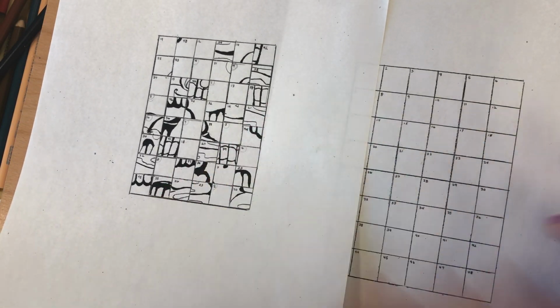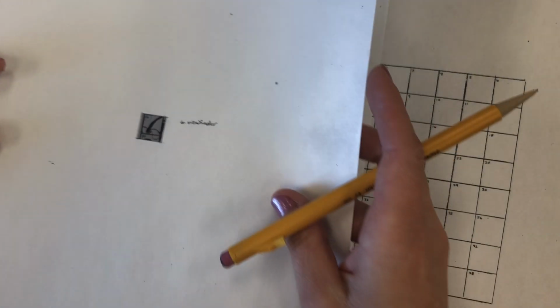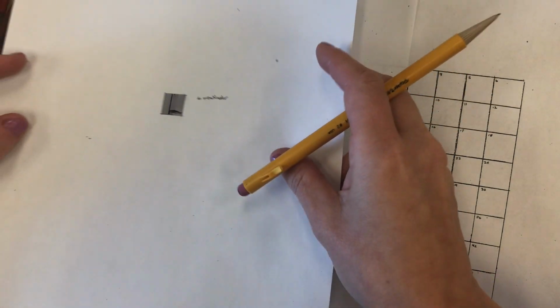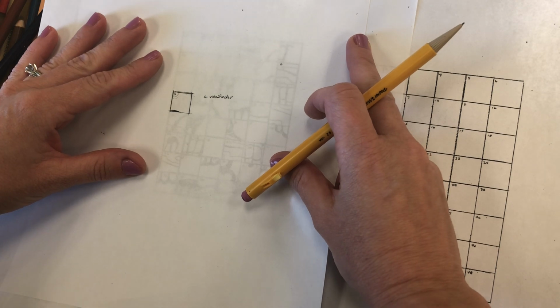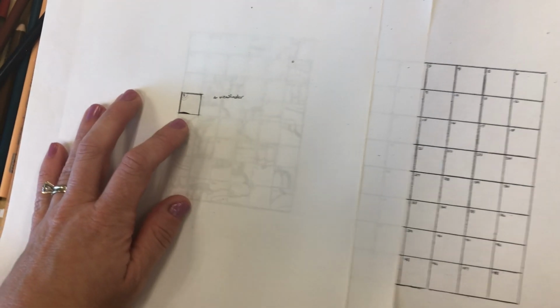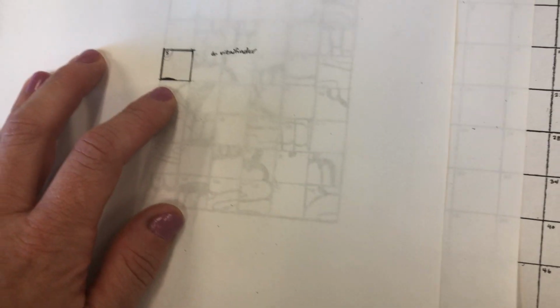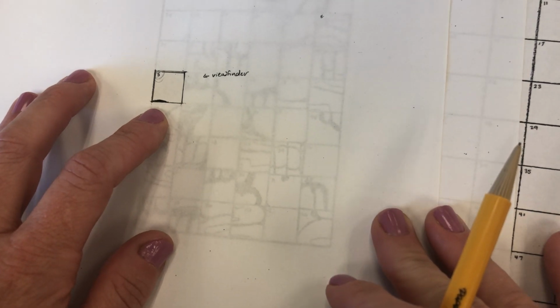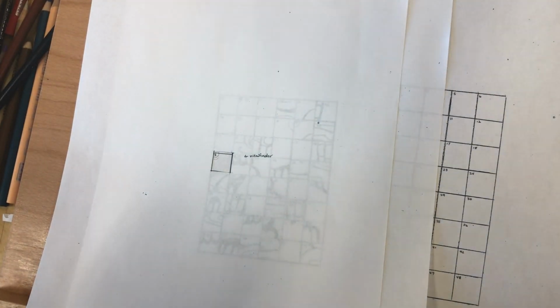So number 5, let's see here. What you're going to do with this viewfinder is cover every little thing and zoom in on just a little bitty hump shape. That's all that we're going to focus on at this point.